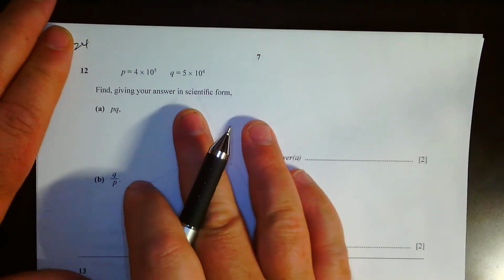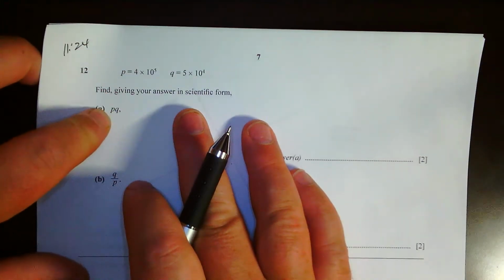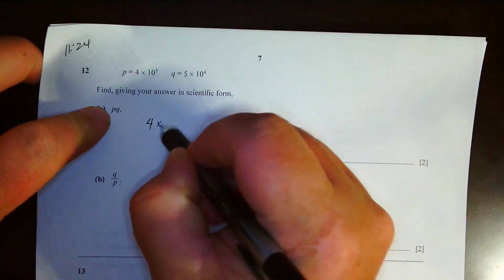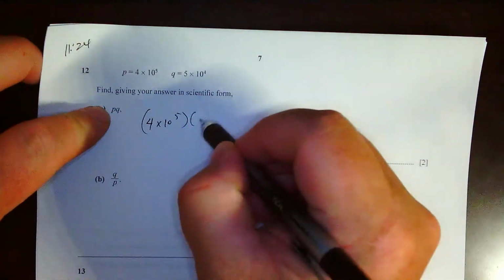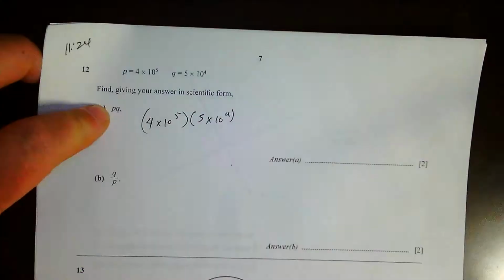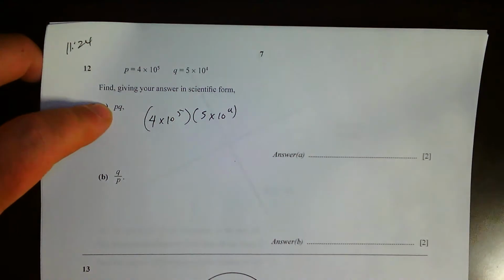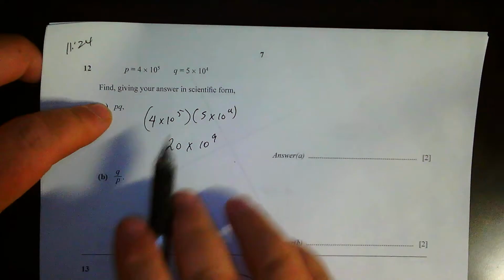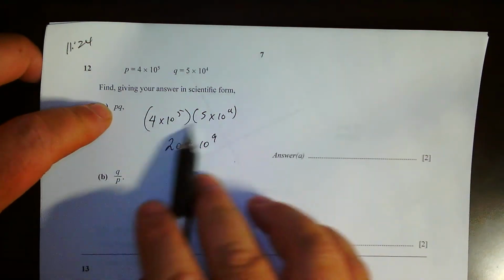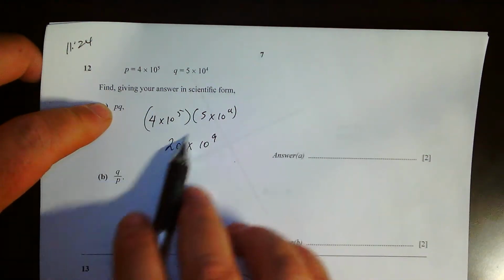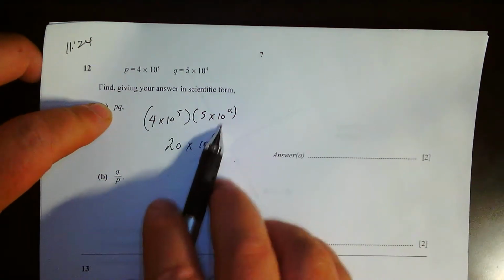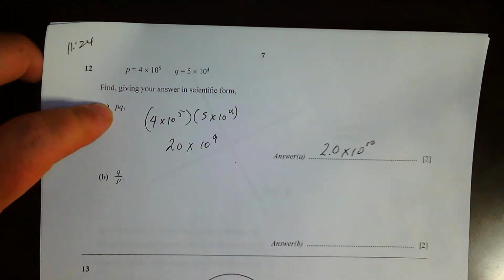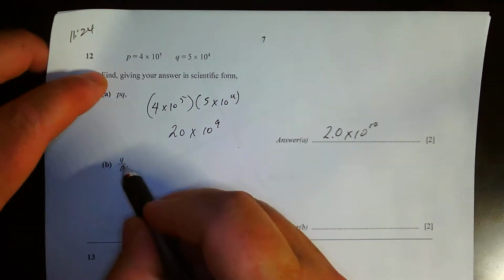Scientific form. So scientific notation. So P times Q, PQ, P times Q. That would be 4 times 10 to the 5th times 5 times 10 to the 4th. Oh, man. So check this out. That's going to be 20 times 10 to the 9th. Do you see? This is all multiplication, right? So you can multiply those integer parts first, and then 10 to the 5th times 10 to the 4th is 10 to the 9th. So that's 2.0 times 10 to the 10th. Yep. Okay, Q divided by P.